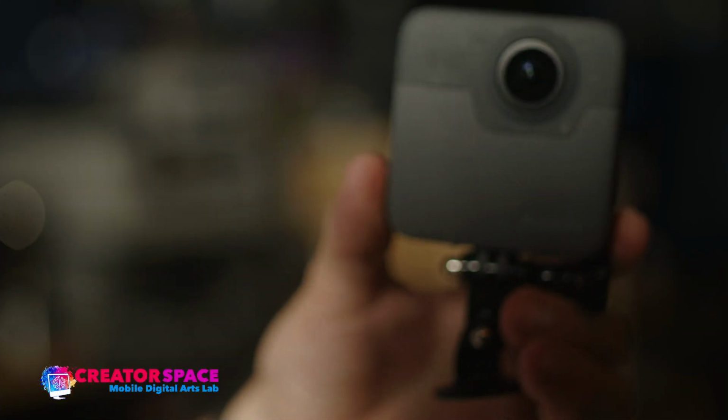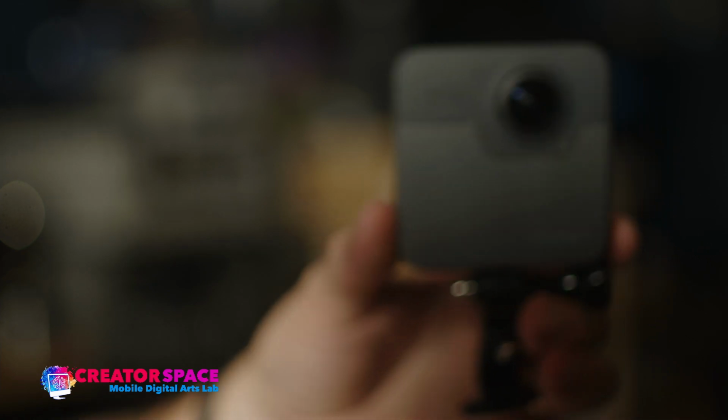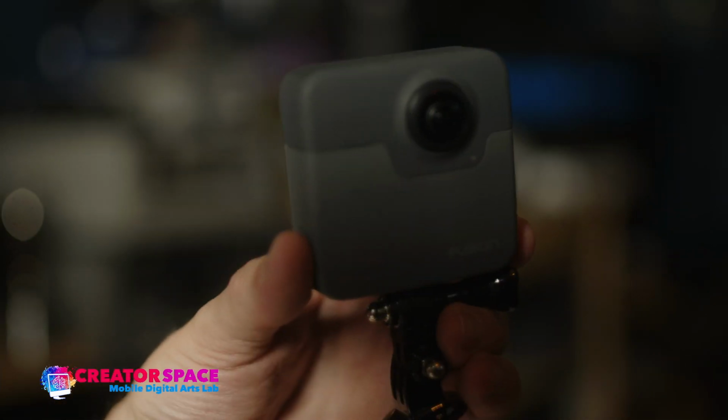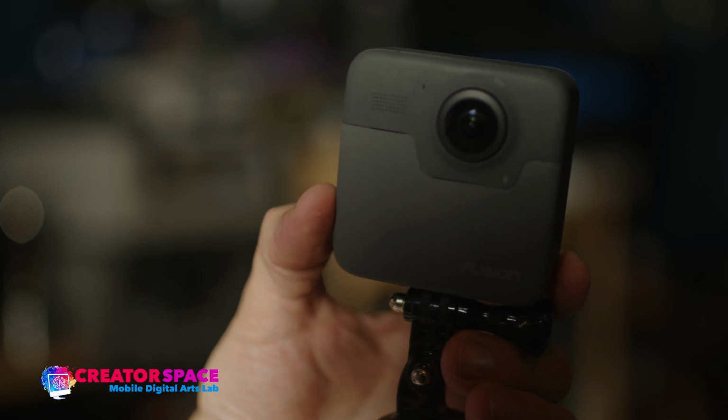Now the cool thing too is there's an app, and we're going to get to the apps shortly. But let's first demo. I want to demo the GoPro Fusion 360 camera. So here is the GoPro Fusion 360 camera. So this is what it looks like.